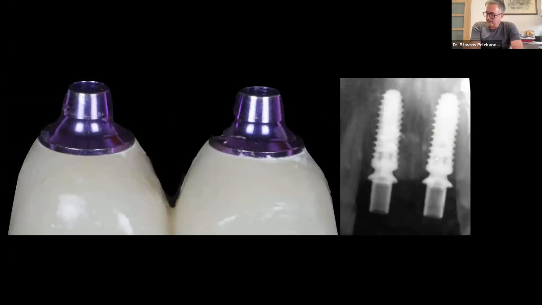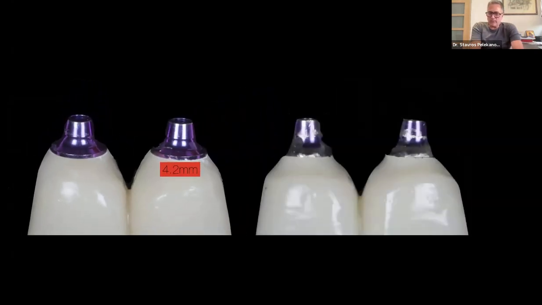Even companies till today, I don't really understand why they are producing titanium bases that are really big and wide. For example, in case we want to create the transmucosal contour already from the deep zone or the transitional zone, then we have problems. Many times in my practice, I need to reduce tie bases, like in this example where I have two central incisors, and I had to do it manually.